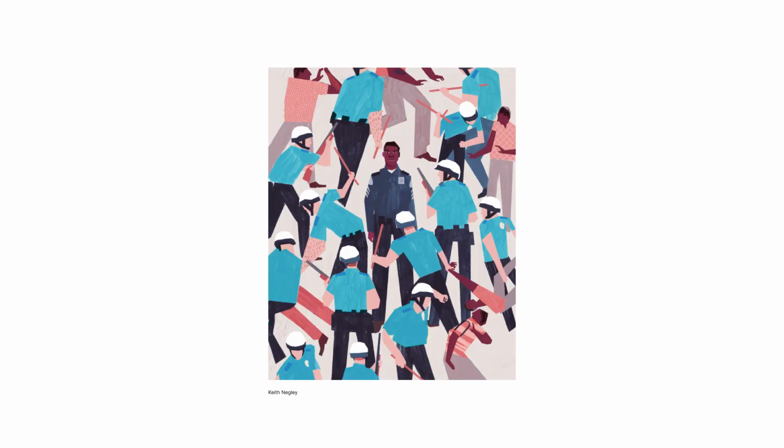This is Keith Negley. A somewhat similar idea, although the figures around the focal point person are a little bit more chaotic, but it's also used incredibly effectively here to kind of draw our eyes to this main character.